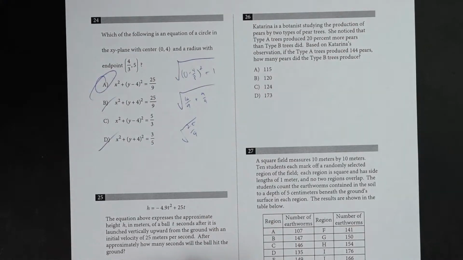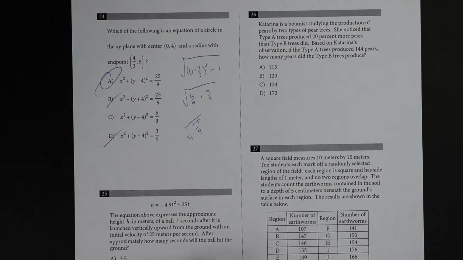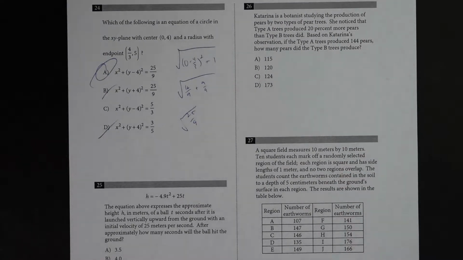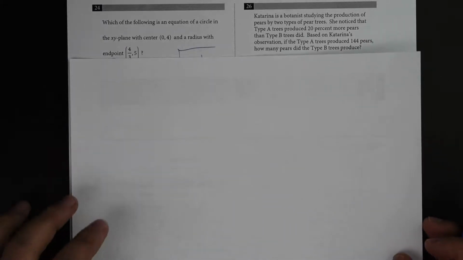For number 24, my final answer is A. I'm going to explain how I was able to do this question so quickly. But before I could do that, there is a specific concept you must understand that applies to this question, and I'm going to use another sheet of paper to show that.